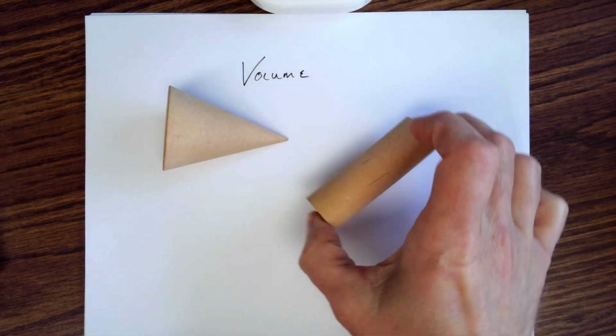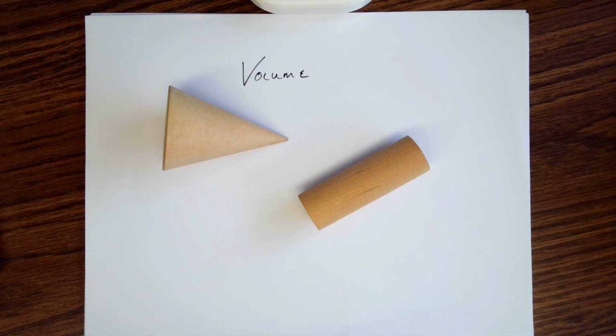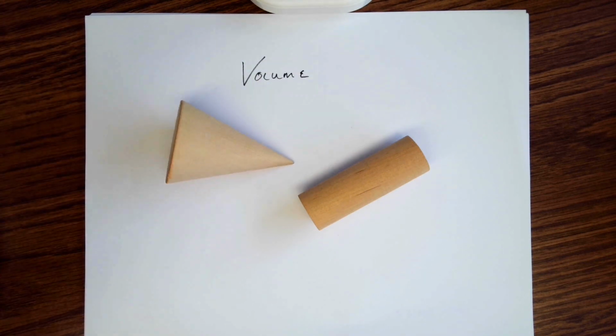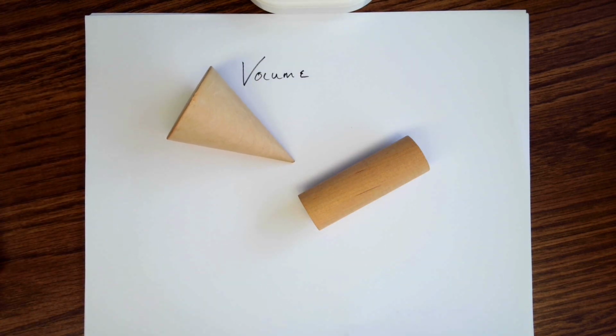Now, what I have in front of us here are a cylinder and a cone. Both of these objects, we already have equations that allow us to find the volume of these things. But now we're going to be looking at, well, how can we do this in a different way? And the question of why we would want to do this in a different way goes back to the idea of these are regular shapes of sorts.